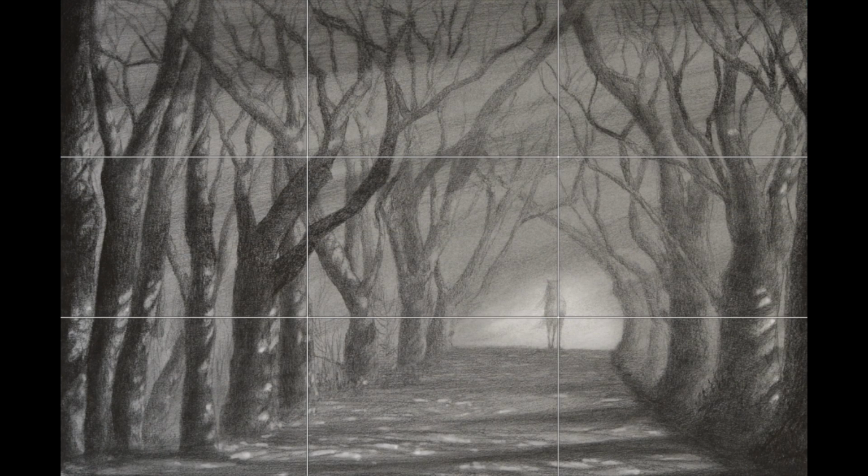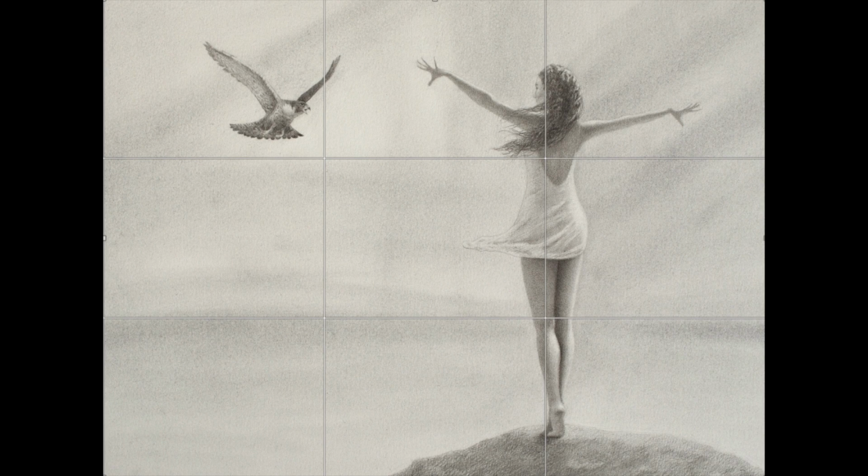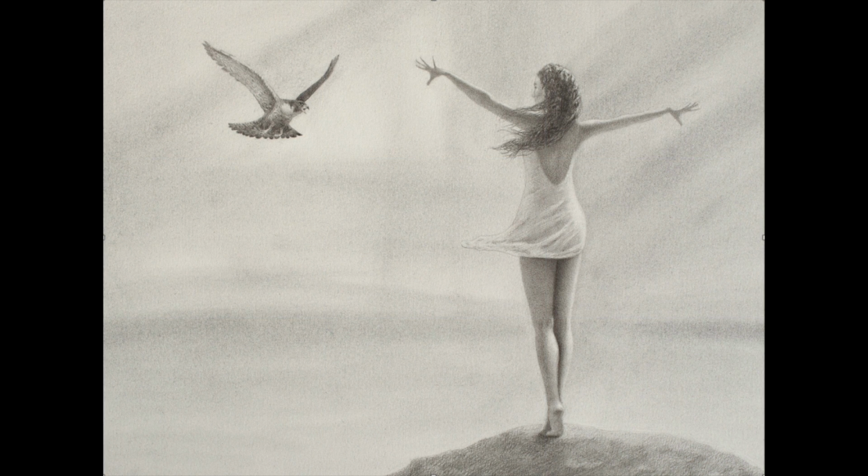Here we see a different example. And here you see that the woman is along a vertical line. And my first instinct was to place the falcon exactly on the intersection. But I wanted him about at her eye level so that they would be communicating and not so close to her. So that was his place.